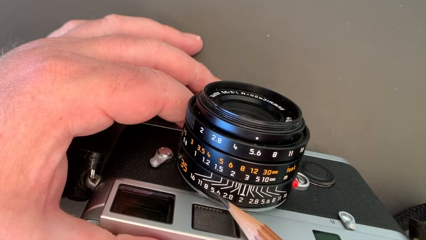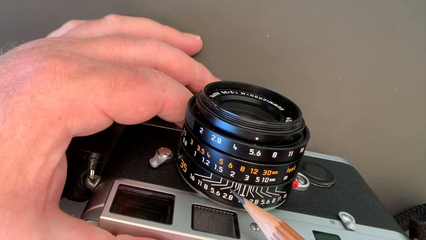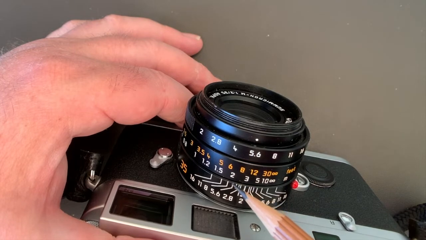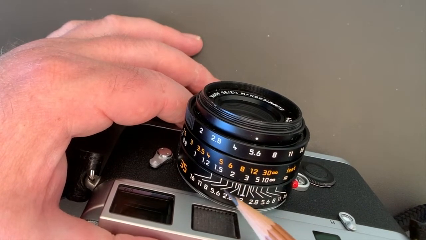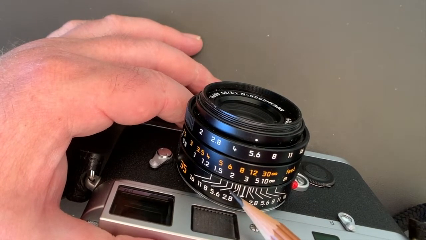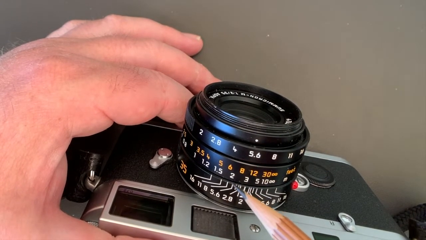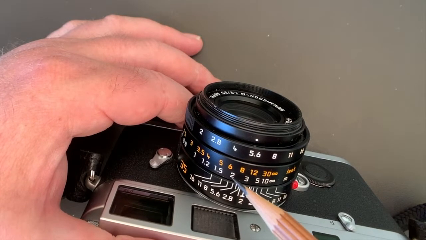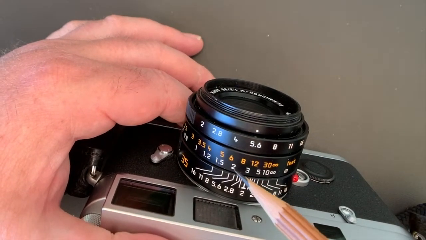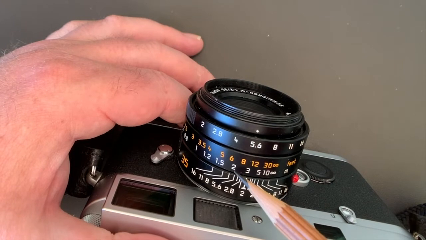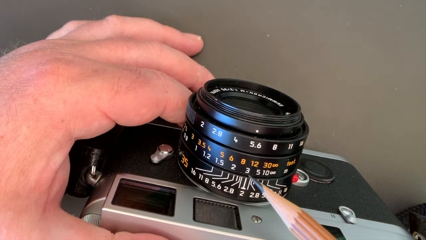Here's 5.6, and then you'll notice the corresponding line that takes it through and takes us to this number here. Okay, we're focused at 3 meters, but what we've got on 5.6 is approximately 2 meters, maybe just a little bit more than 2 meters. Hopefully you're seeing that. So we've got 2 meters. So we're focused at 3 meters.